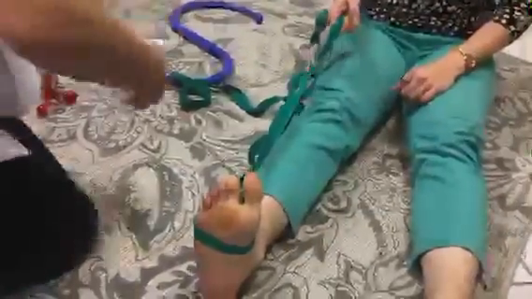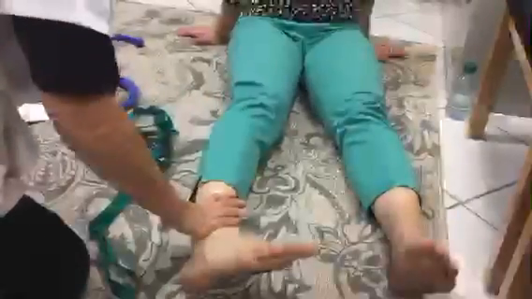Okay, and a good way to stretch the muscle from the hip that we just treated is to turn your toe in and turn it out, and turn it in and turn it out, and turn it in and out.